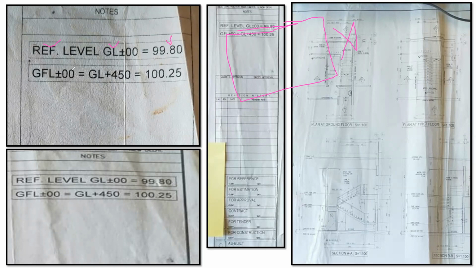But there's one more thing which is called GFL. GFL stands for ground finish level. Sometimes they call it FFL, that is floor finish level. It's one and the same. Ground finish level or floor finish level, both are one and the same. So that is the GFL level.